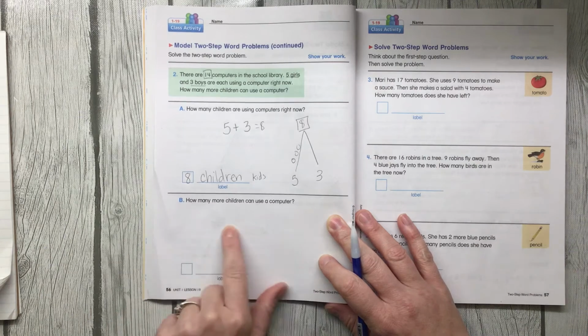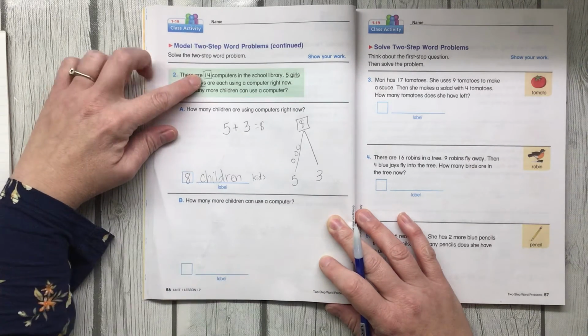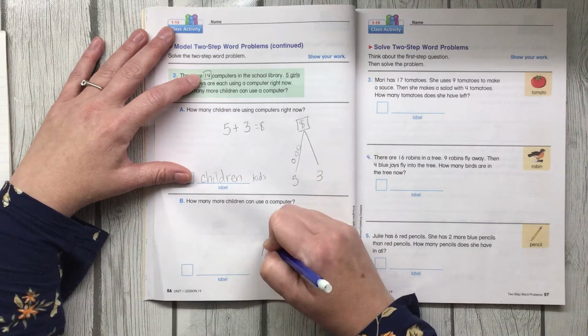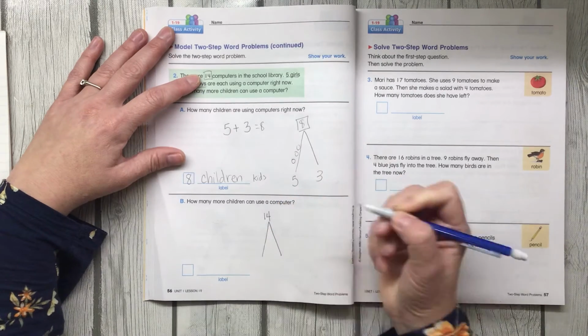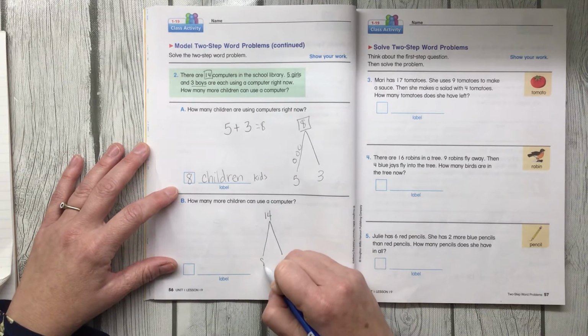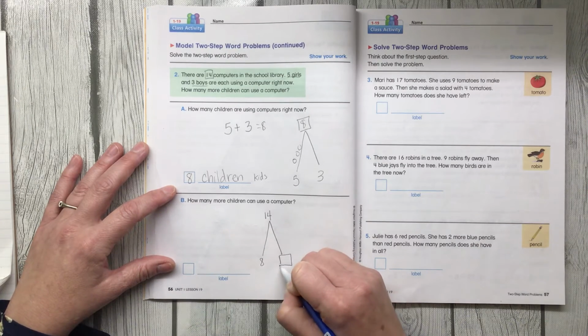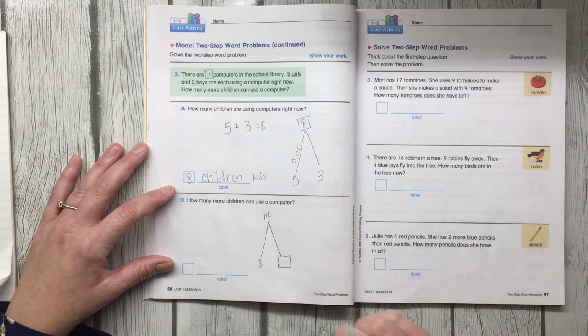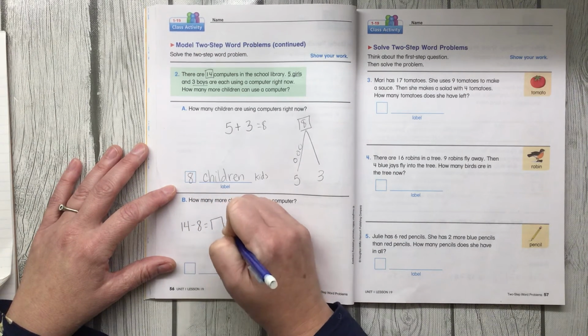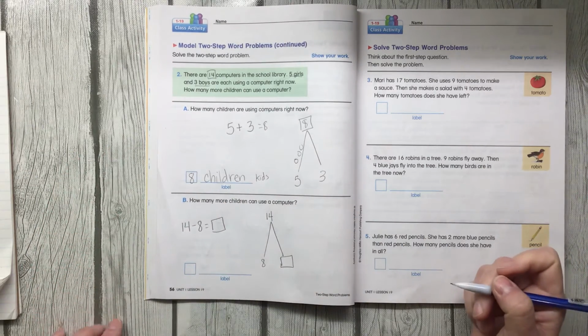All right, the next part that we need to figure out is how many more children can use a computer. So our total computers in the computer lab are 14. So our total is 14. How many kids are on the computer already? Yeah, there are 8 kids on the computer. So we're solving to figure out that other partner. What's the equation going to be to figure that out? Yeah, you've got it. 14 minus 8 equals box.